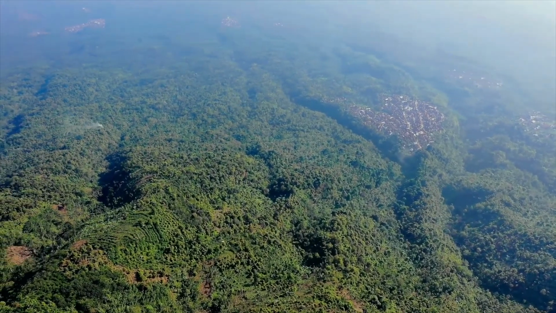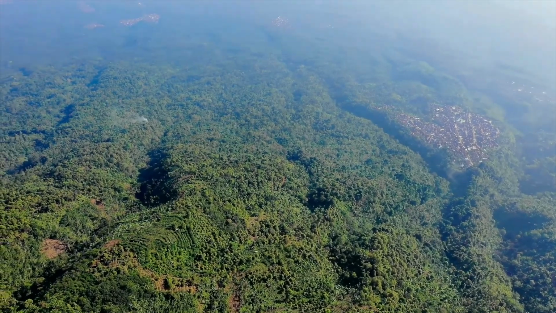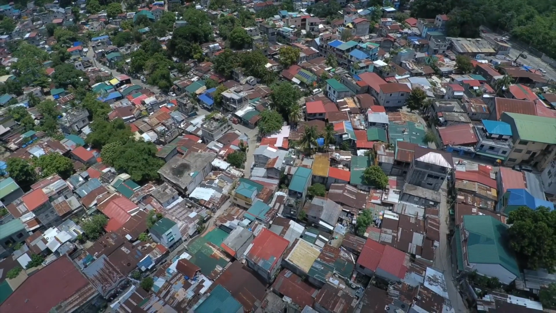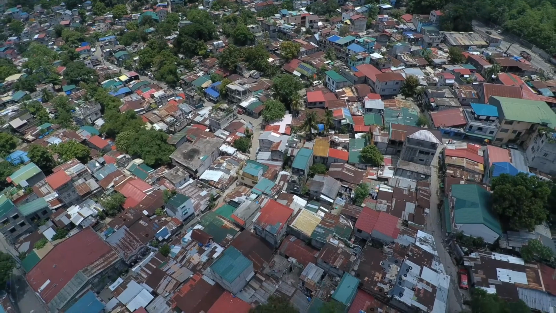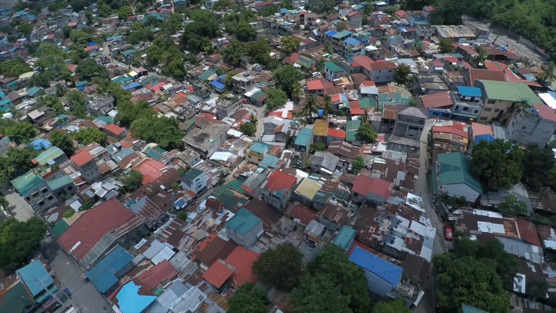Overpopulation is a major threat to the forest landmass, and if not controlled, people will continue to occupy the forest until there is no more forest coverage on Earth.